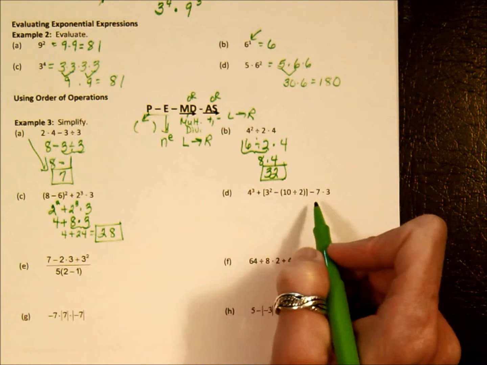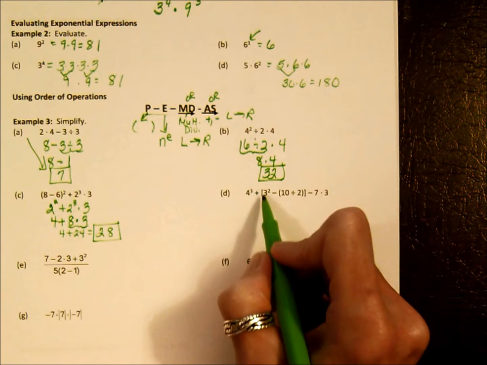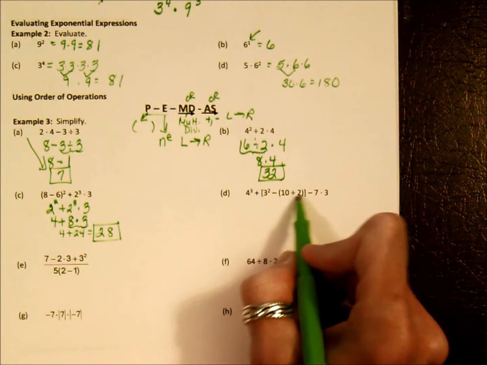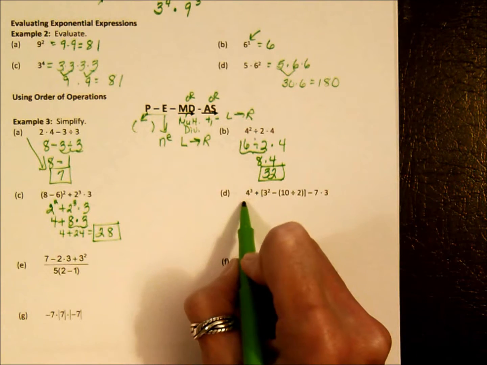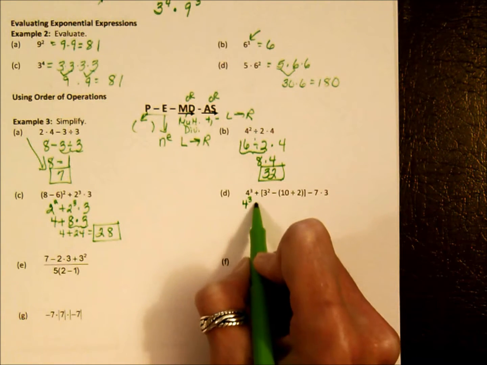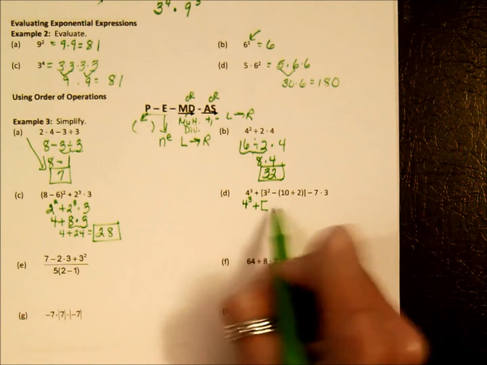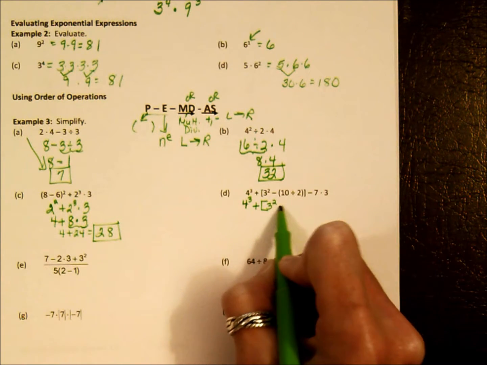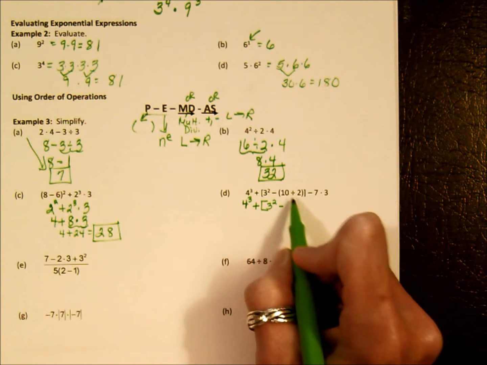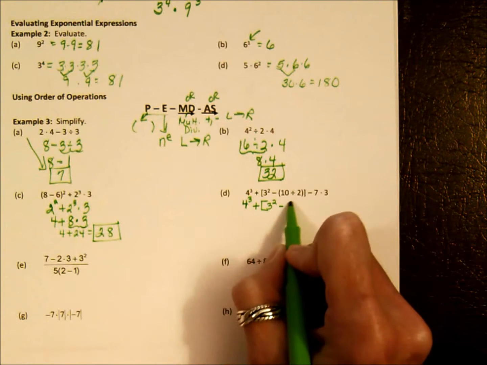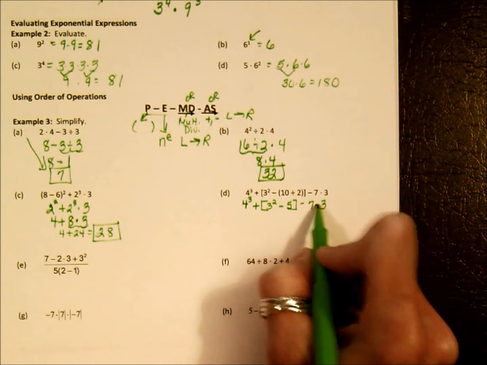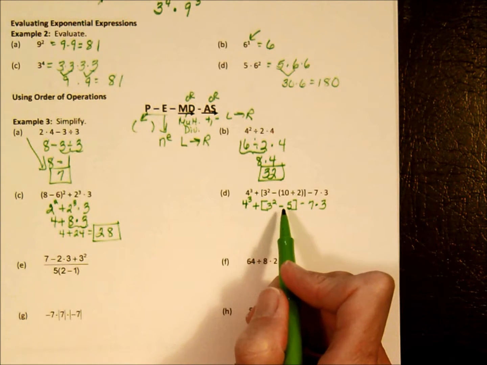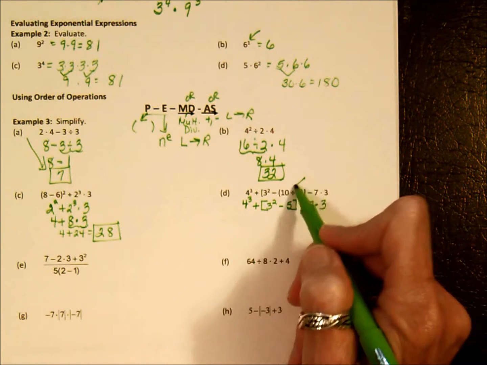This one, there's a lot going on. So what we're going to do is go to the parentheses first inside the brackets. We're going to work our way from the inside out, not doing anything else. So 4 cubed plus, I'm not going to do this yet, 3 squared minus, now I'm going to do these parentheses. 10 divided by 2 is 5 minus 7 times 3. I'm not going to do any of that. Notice I only did one thing, the parentheses right there.